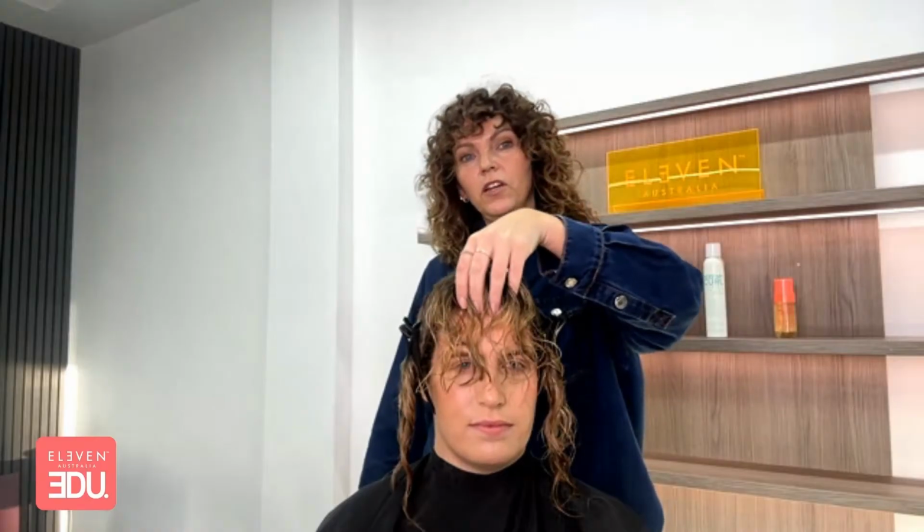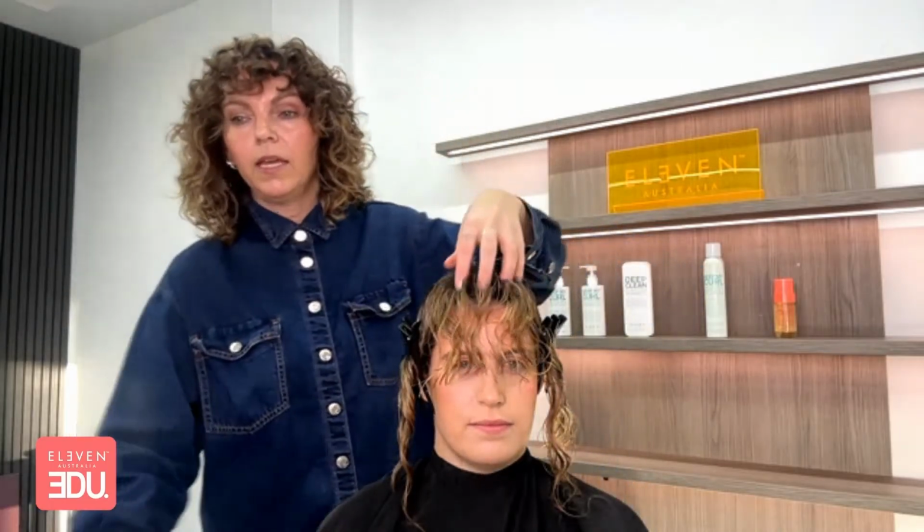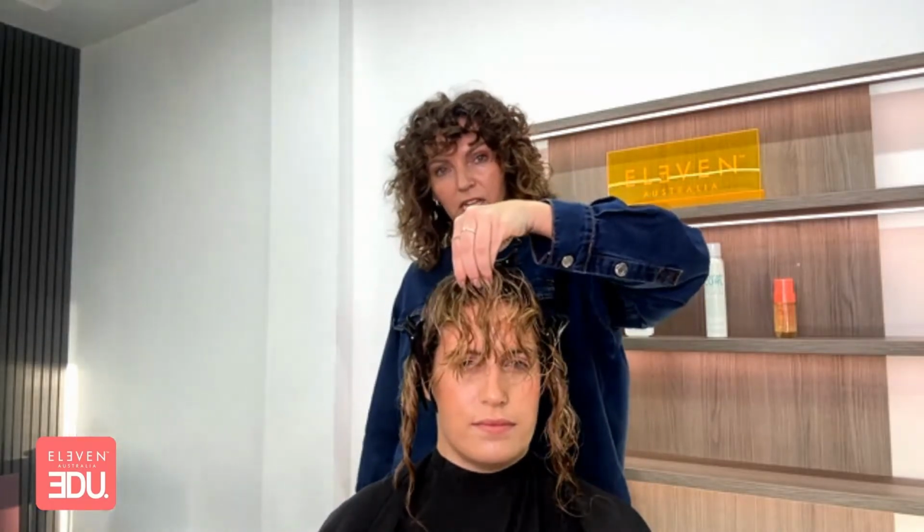Because I know once I dry Jill's hair, it's going up to here. Can you see that straight away? It's going to go straight up to here. Okay? So once you have done that, that's just step 4.